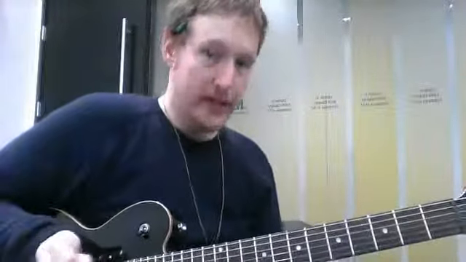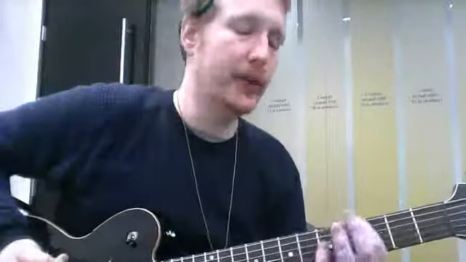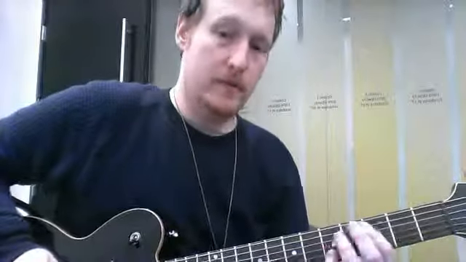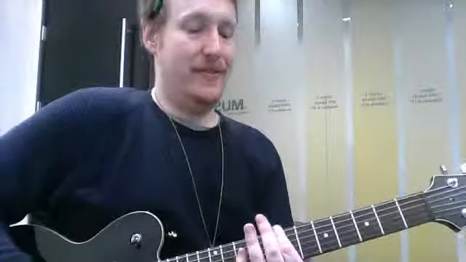So one way to trick yourself, though, is to start on the fifth string instead. So rather than going G and C, A and D, go C and G, D and A, but ultimately give yourself a random quiz on it. And then add the seventh fret.